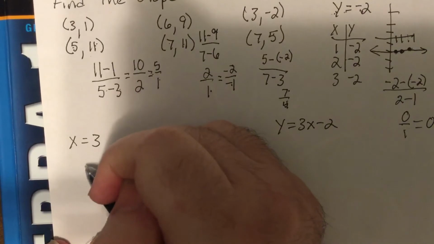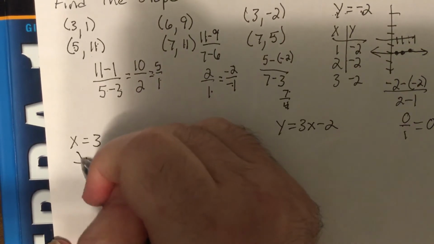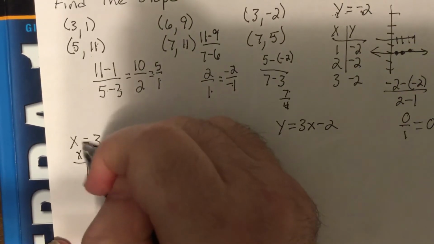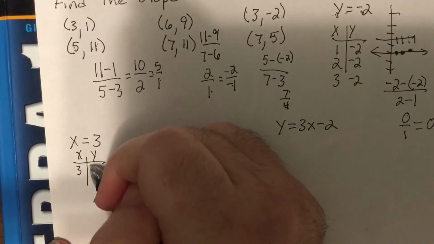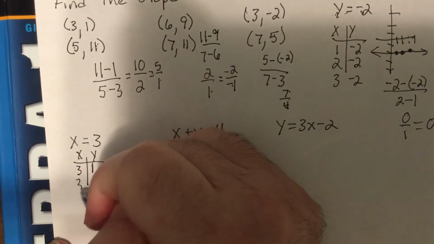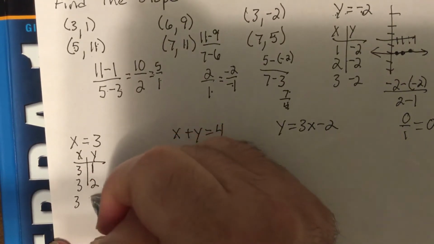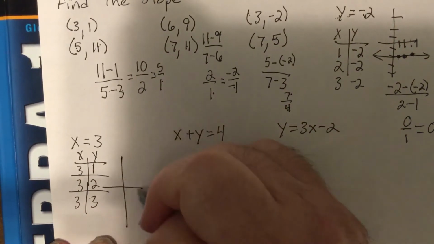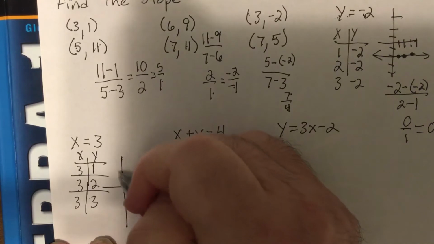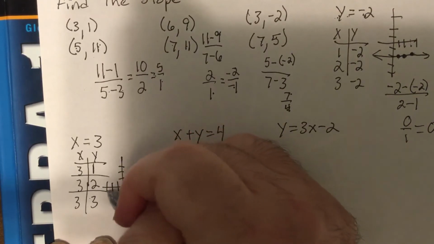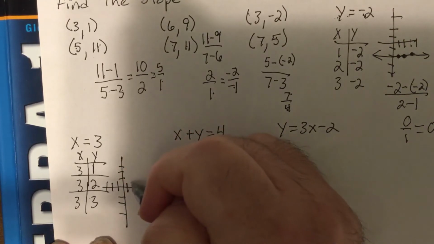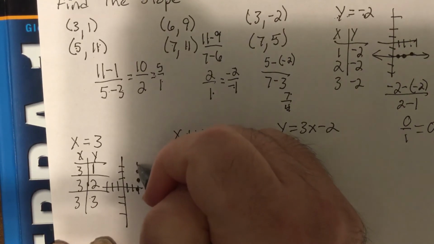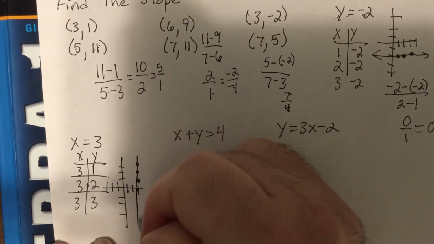Let's look at this one. So, okay, x, y. All that matters is x is 3. y can be anything. So, if you go to graph it, you get a vertical line. Here's 3, 0; 3, 1; 3, 2; 3, 3.